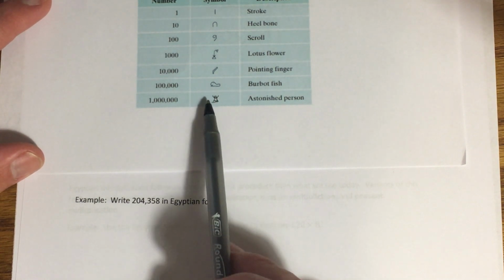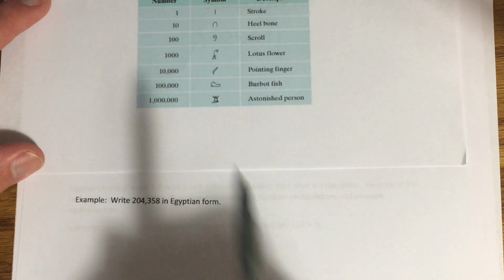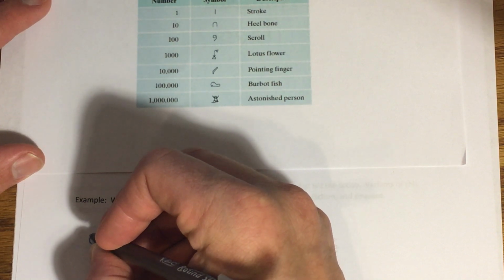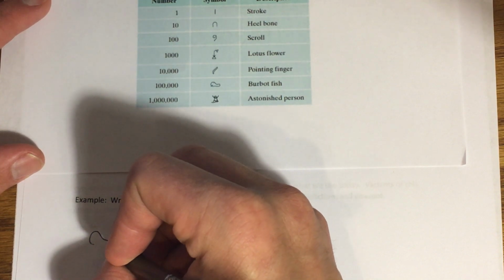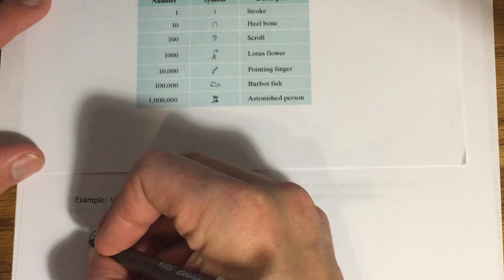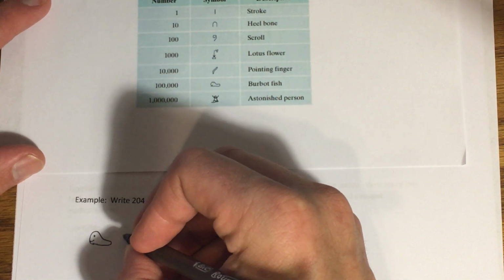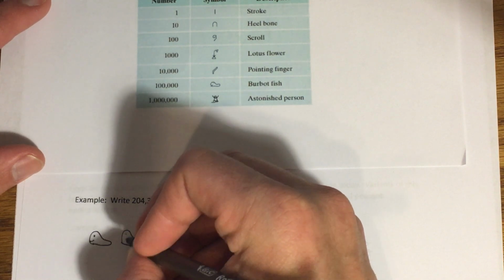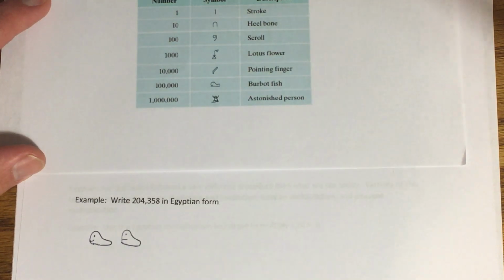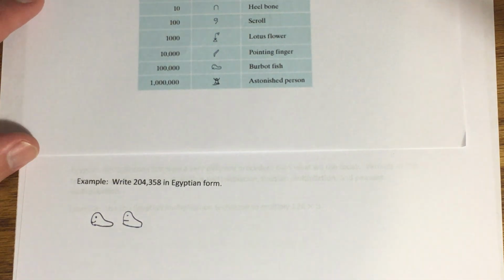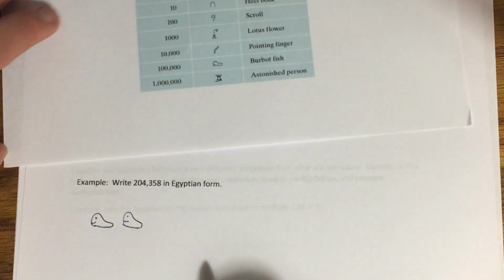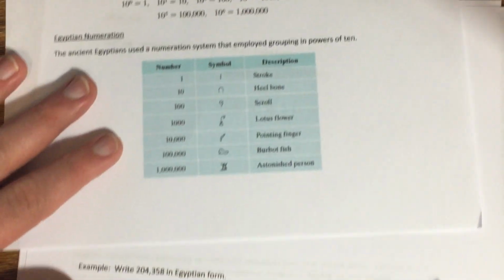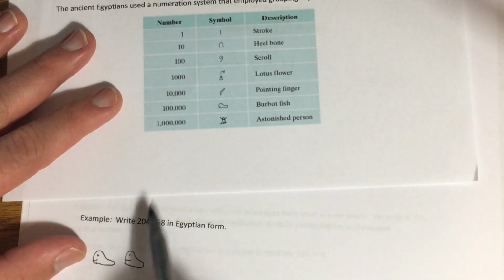200,000. It's in the hundred thousands place. That little burbot fish is how we represent those. So now you get to see my pretty sad art skills at work. So give him a little happy face. A happy little whale guy. There you go. That one's not as happy. That's all right. There's a 0 in the 10,000s place, which would be the pointing finger. I'm not going to draw any of those because there's 0 of them.